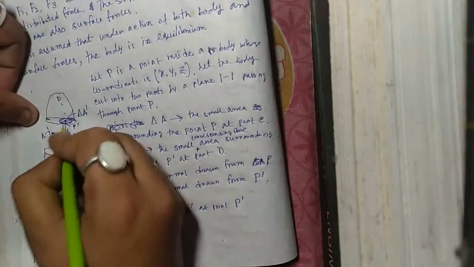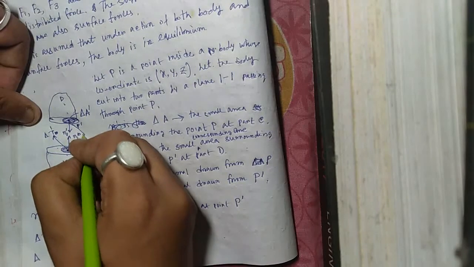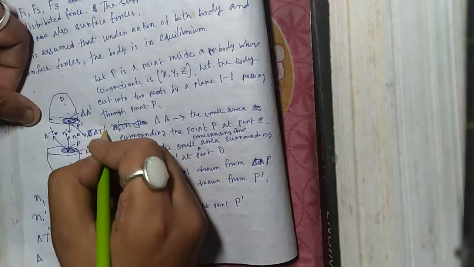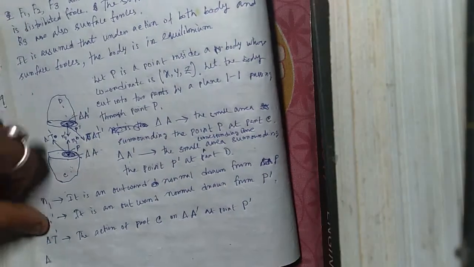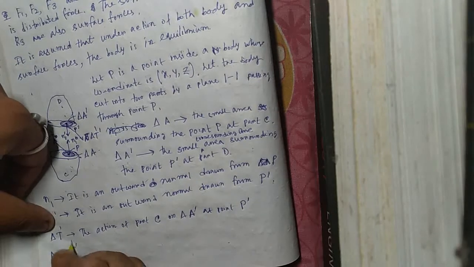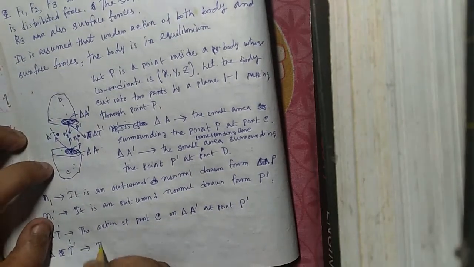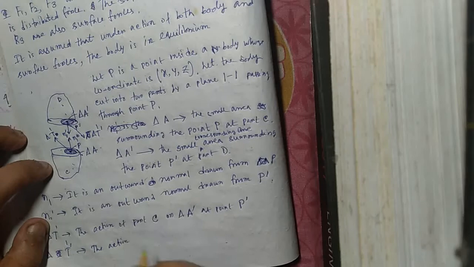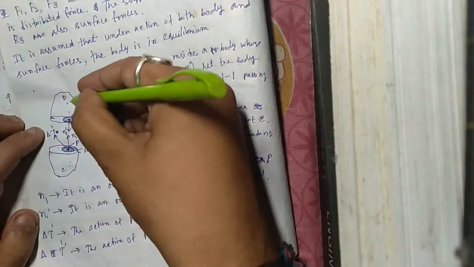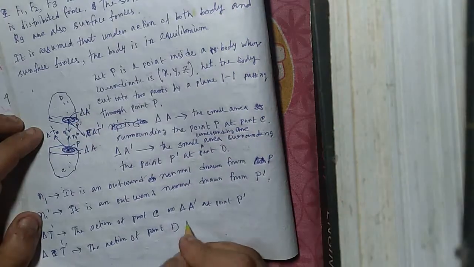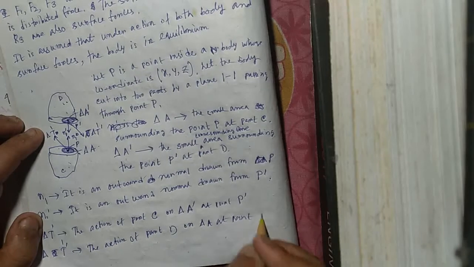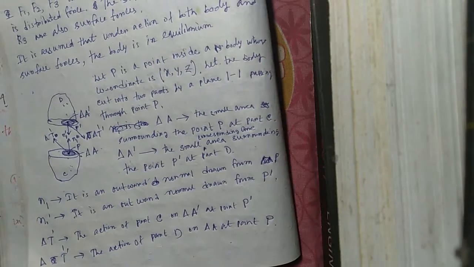And the action of part D on delta A at point P is delta T1 dash.